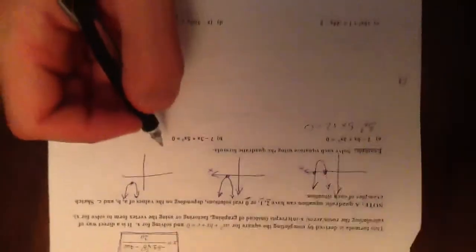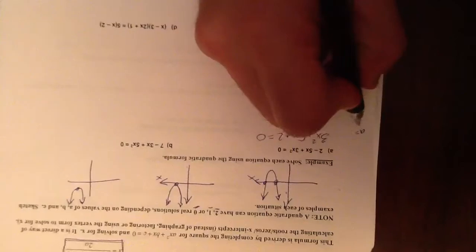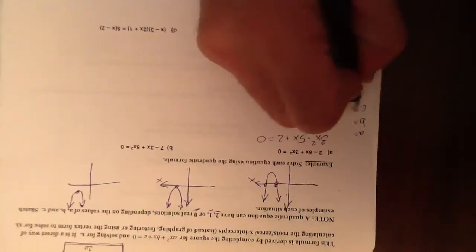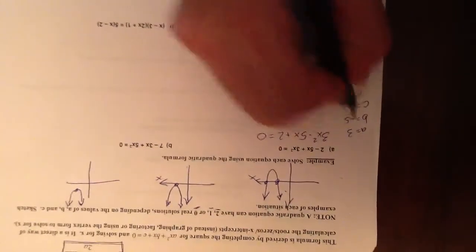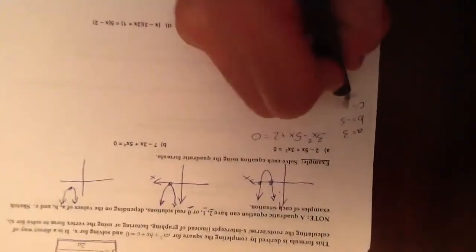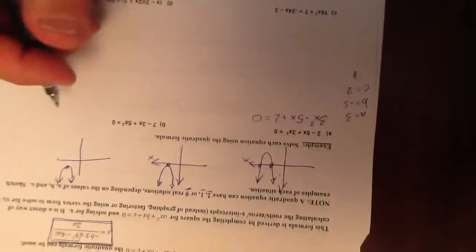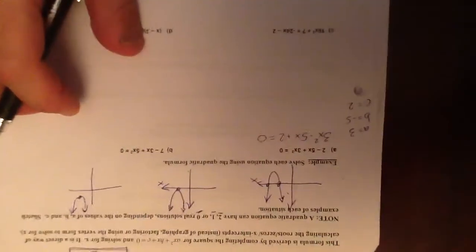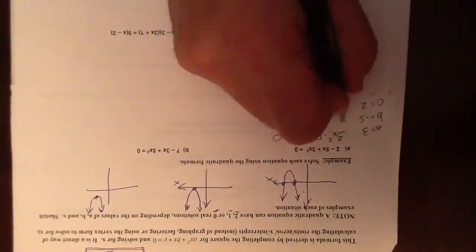You're going to use the quadratic formula for this one, but what I like to do is on the side, I like to write what a is equal to, what b is equal to, and what c is equal to. A in this case is in front of the x squared, which is 3. B is the number in front of x, which is negative 5, and c is 2. If you're going to use the quadratic formula, try doing it yourself without looking so that you memorize it.